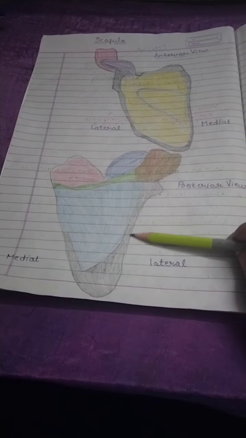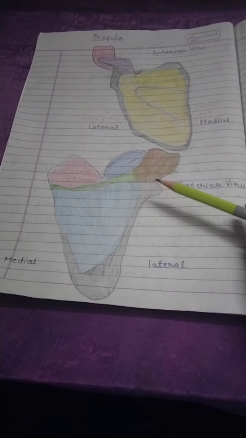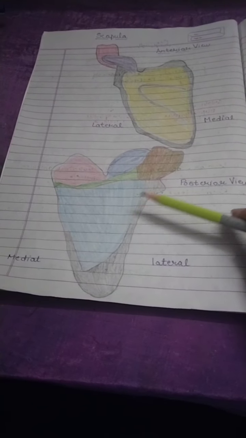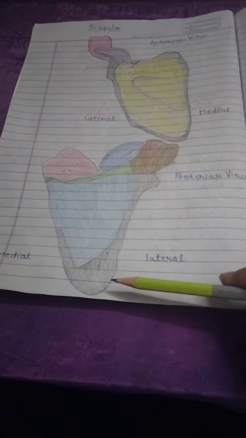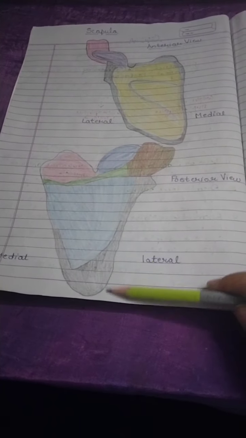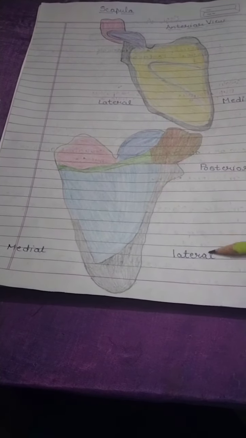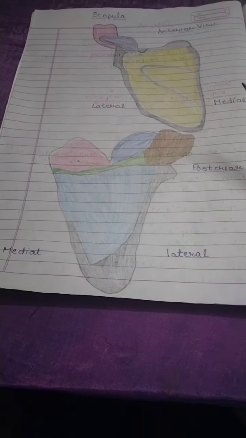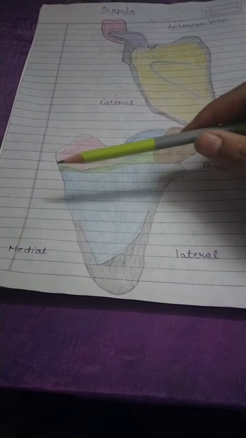Dorsal view of lateral border has muscle attachment, which is in the upper 2/3 part it is attached to the teres minor muscle, and in the lower 1/3 part it is attached to teres major muscle. The medial border has different attachments on its posterior and the anterior side. So let's first see the posterior attachment.